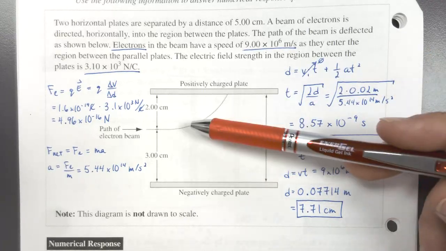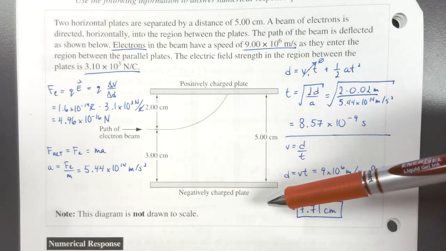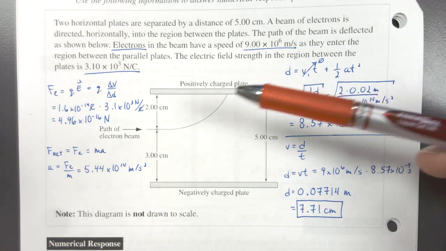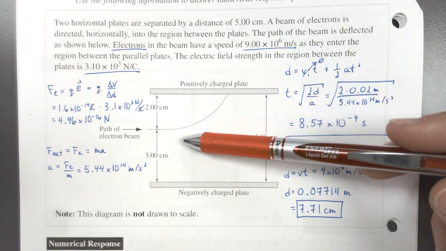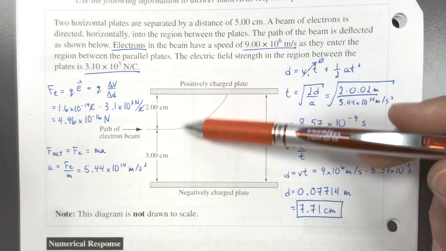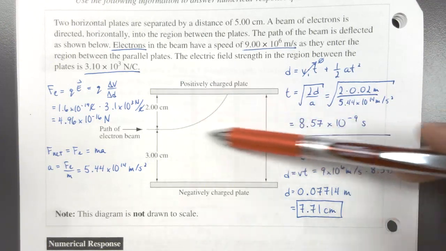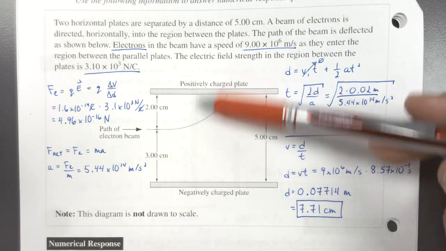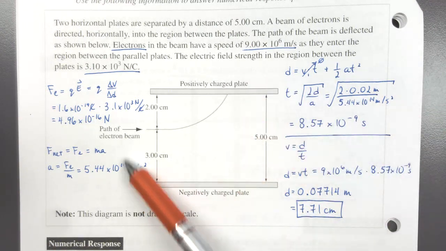Okay, secondly, from here, there's a couple different ways to do this, I'm sure, but here's how I did it. Now, realizing that this electron is going to be accelerating in the vertical and constant velocity in the horizontal, I wanted to figure out as much as I could about that accelerated motion. So I found the force.